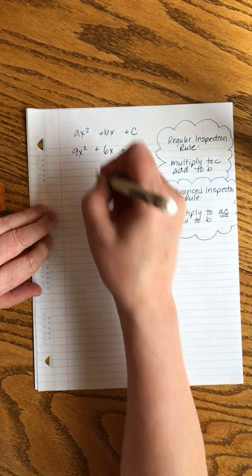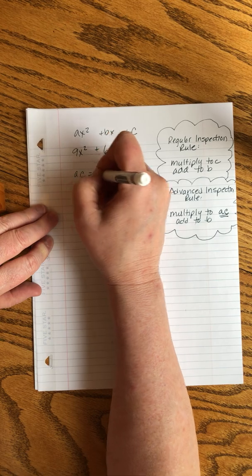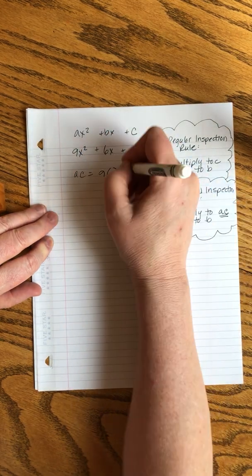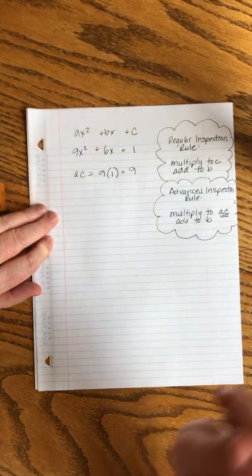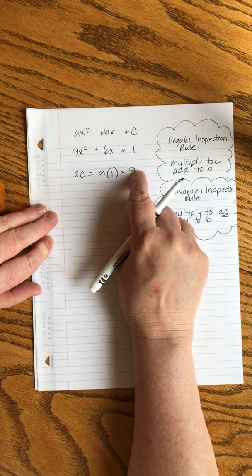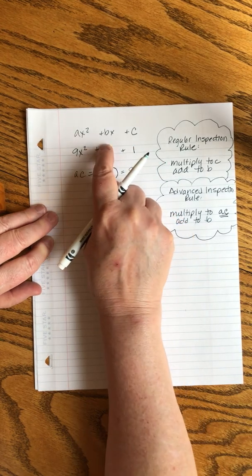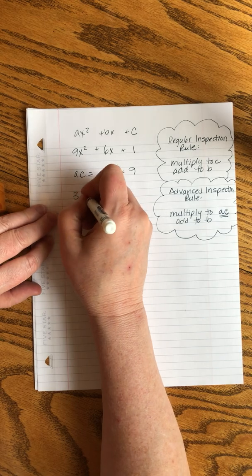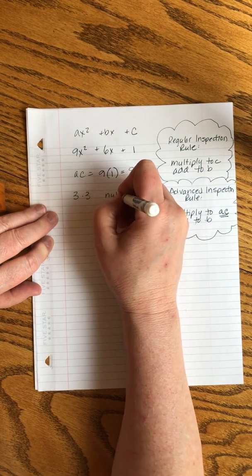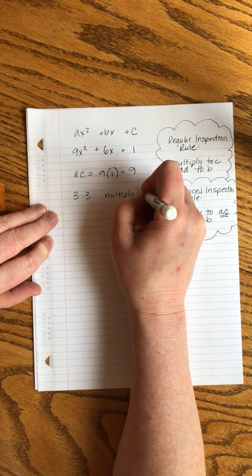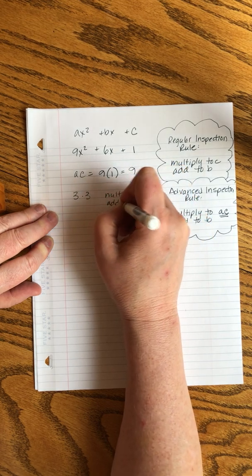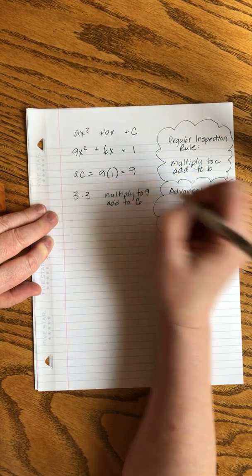So let's reuse the rule and see how it works. First, we do multiply a times c. A times c equals 9 times 1, so that equals 9. So now we're looking for two numbers that multiply to 9 and add to 6. 3 times 3. They multiply to 9 and they add to 6.